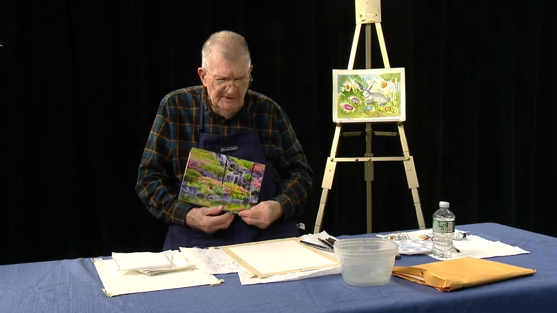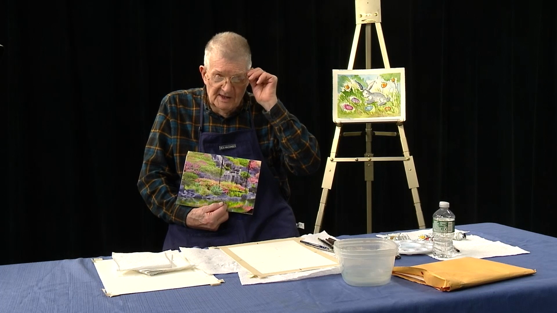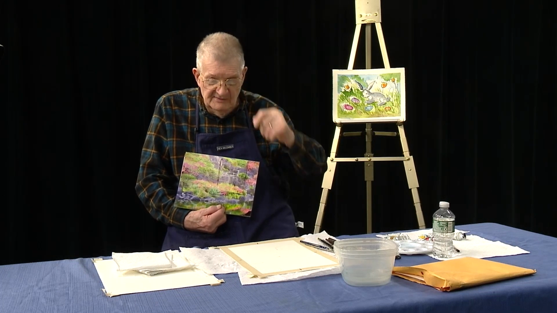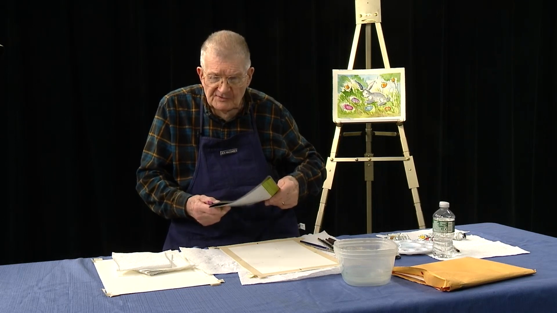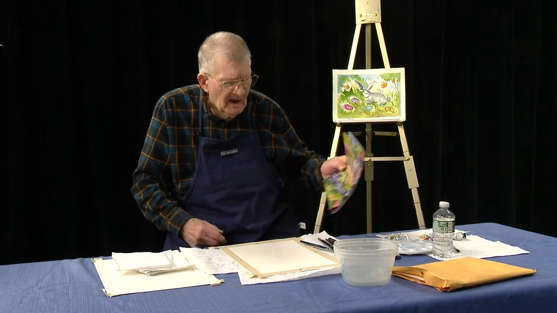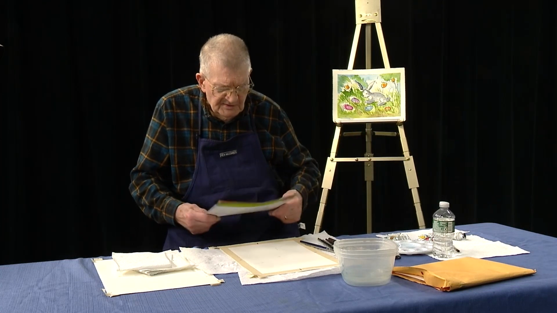Some people have nice little gardens in back with little waterfalls, very interesting, very attractive with the plants and flowers on either side. So I'm going to see what we can do with this today.